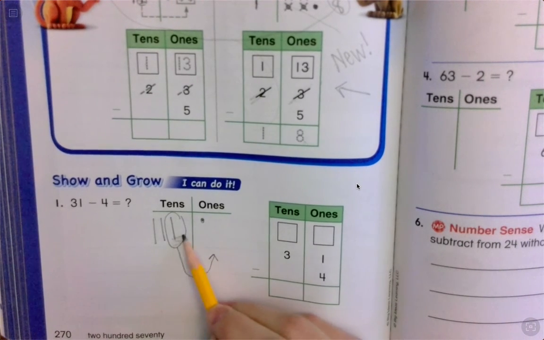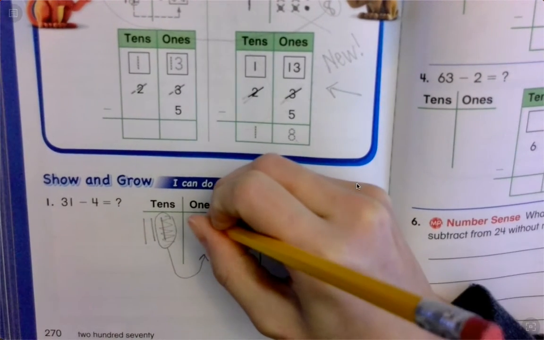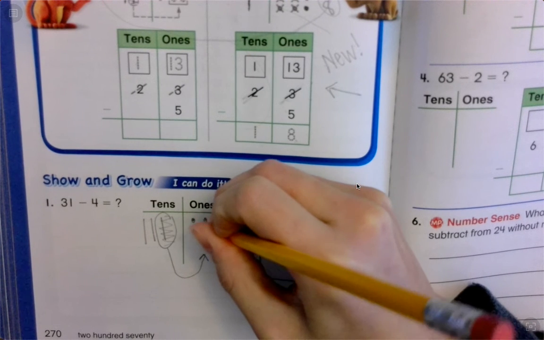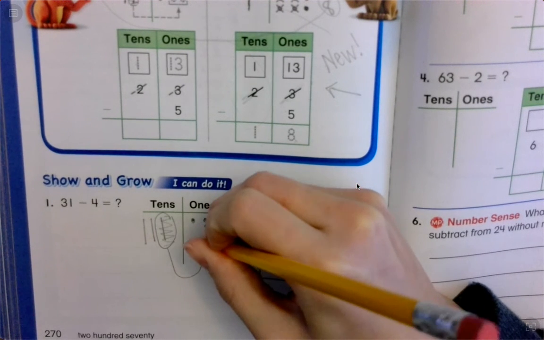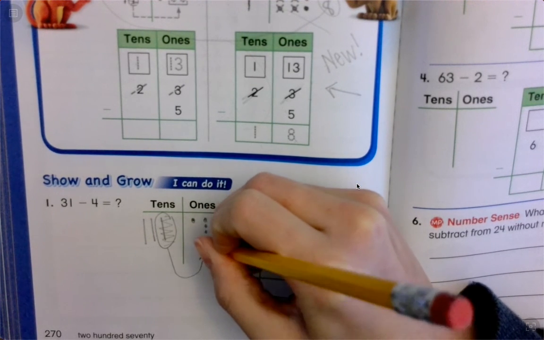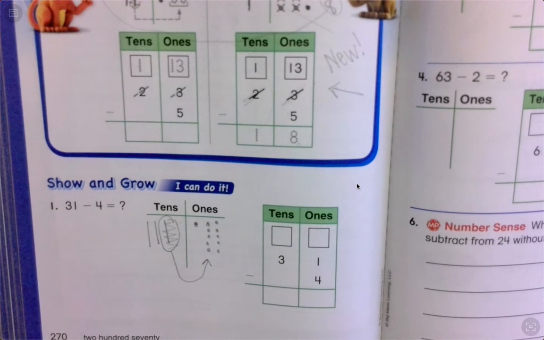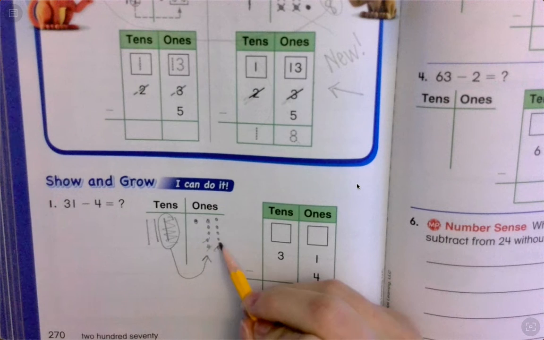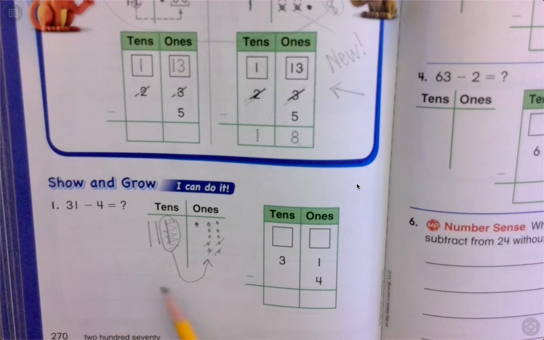So I'm going to cross that out. And I did my 10s, right? 1, 2, 3, 4, 5, 6, 7, 8, 9, 10. Okay, now I can subtract 4. 1, 2, 3, 4. Okay, so this is the new part.